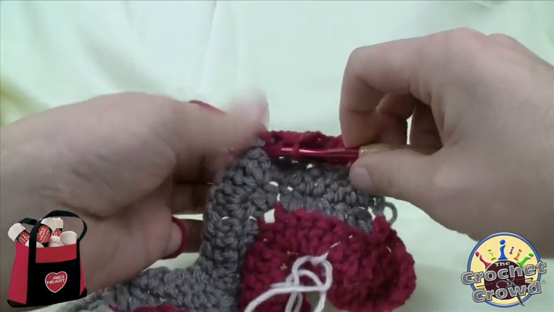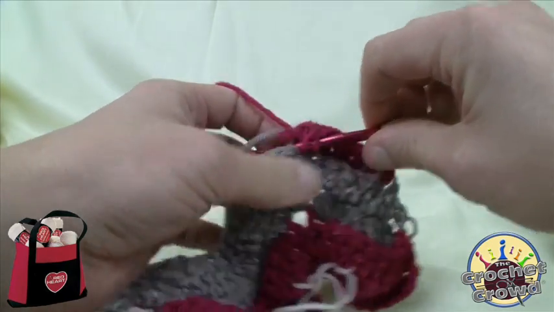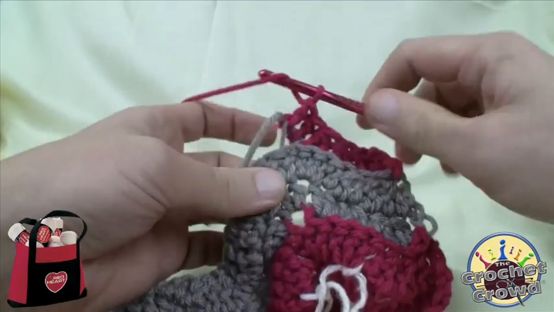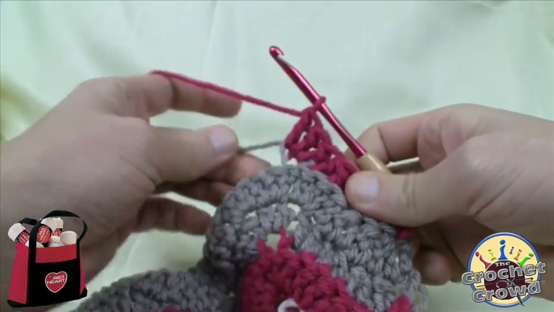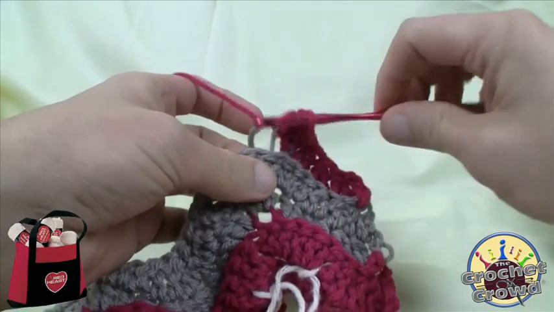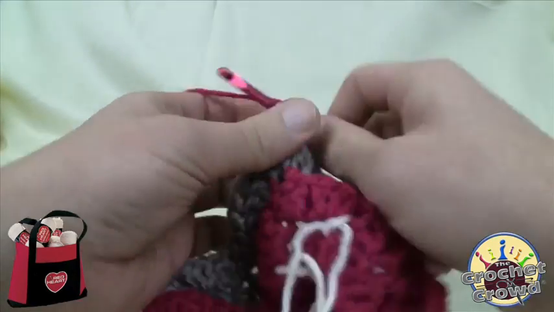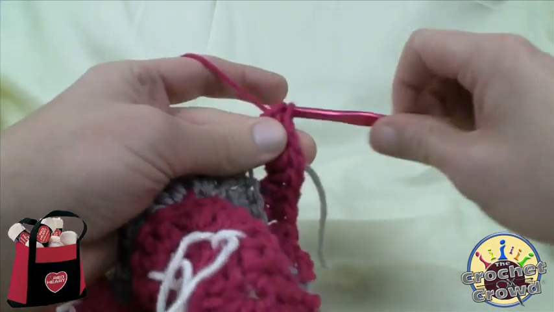Coming to back loops only, the tops always get 3 double crochets each. And after I get the first one, I kind of let them just kind of fall in behind, and I'm going to come back later and trim those. So the 3 middle ones in the top get 3 double crochets in each.